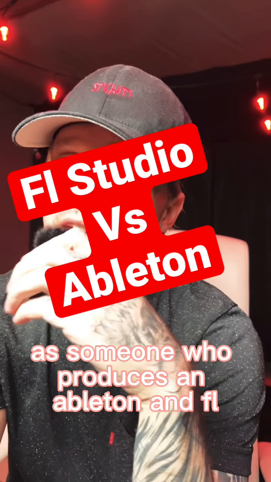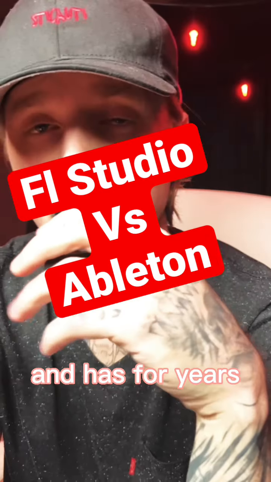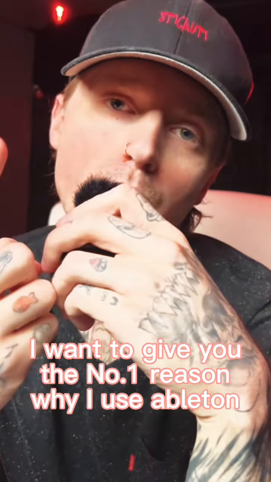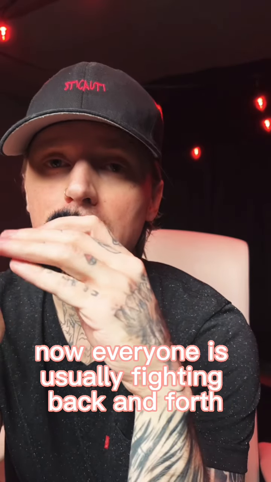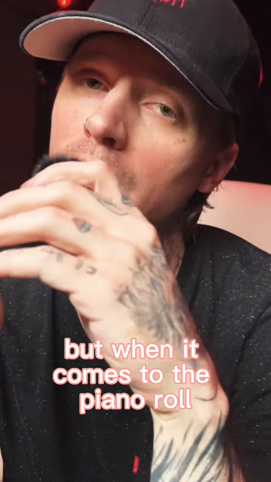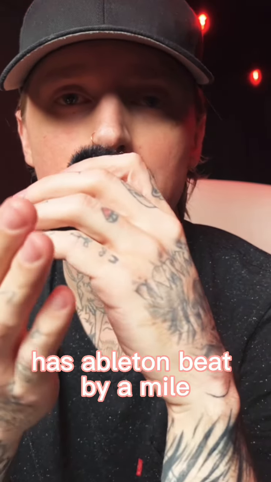As someone who produces in Ableton and FL Studio consistently and has for years, I want to give you the number one reason why I use Ableton and the number one reason why I use FL Studio. I know everyone is usually fighting back and forth about which one is better, but when it comes to the piano roll, FL Studio has Ableton beat by a mile.